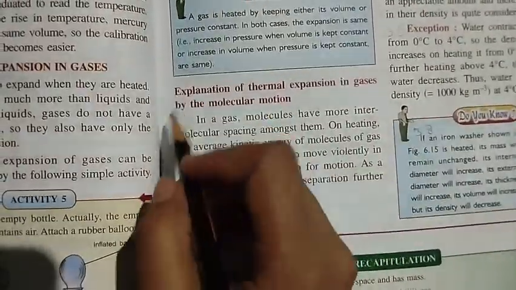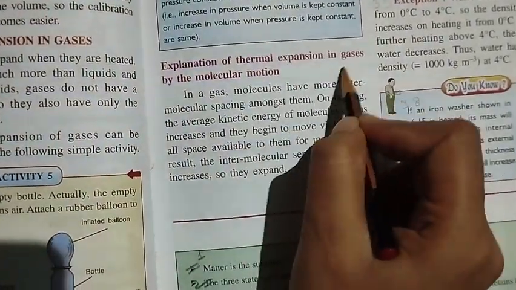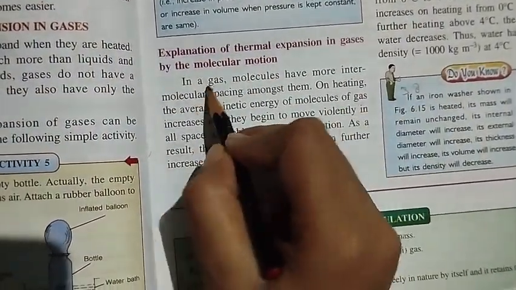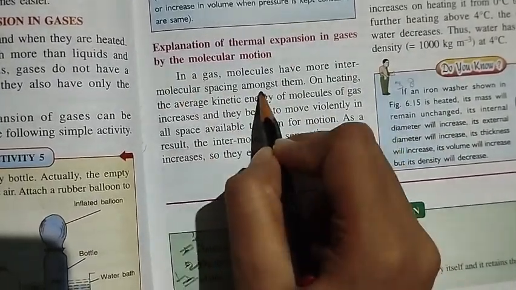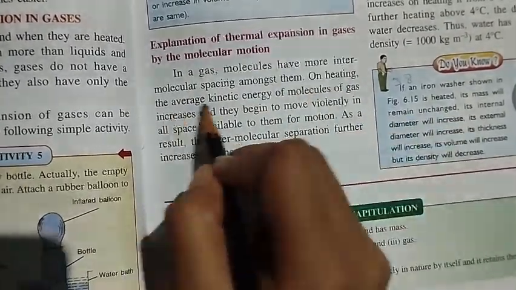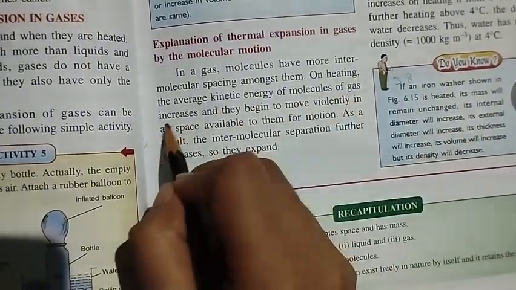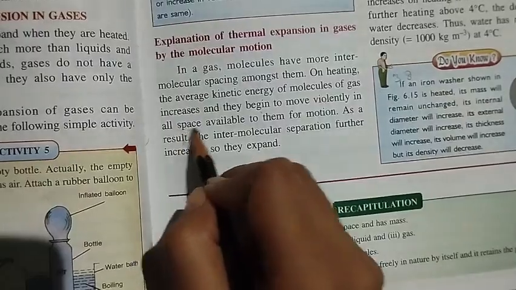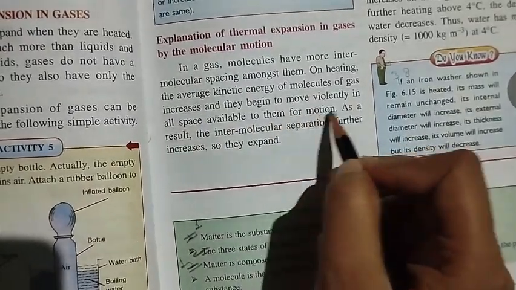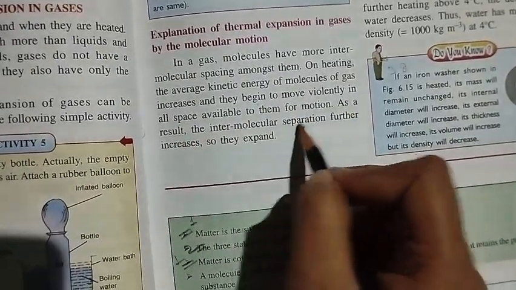Now, explanation of thermal expansion in gas by molecular motion. In a gas, molecules have more intermolecular spacing amongst them. On heating, the average kinetic energy of molecules of gas increases and they begin to move violently in all the space available to them for motion. As a result, the intermolecular separations further increase, so they expand.